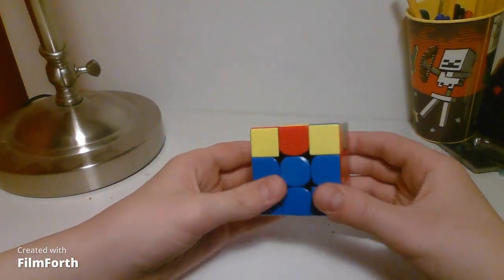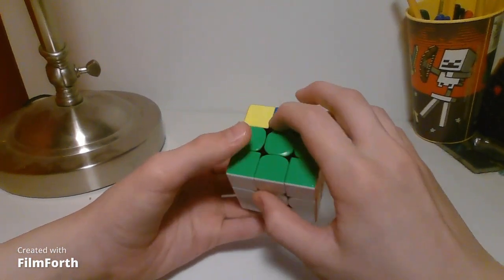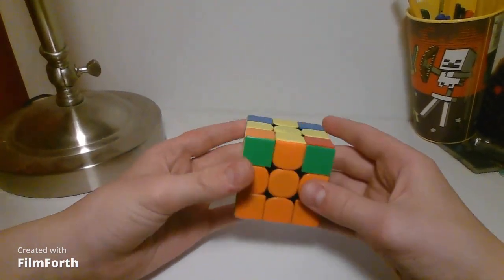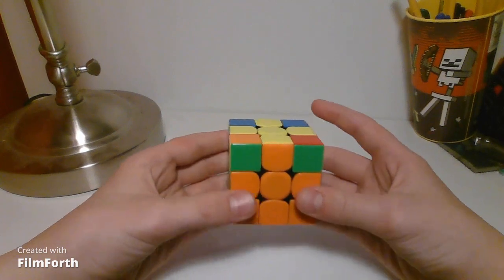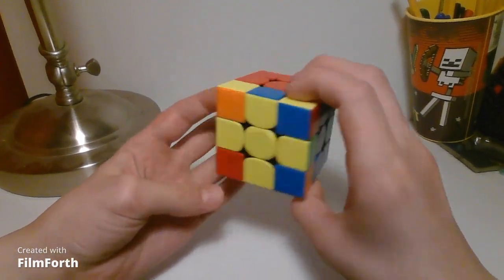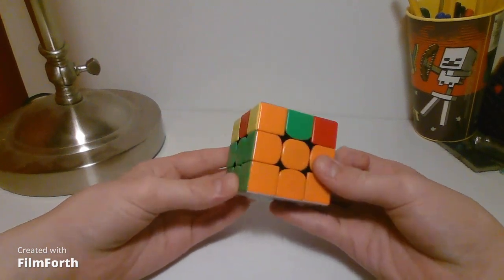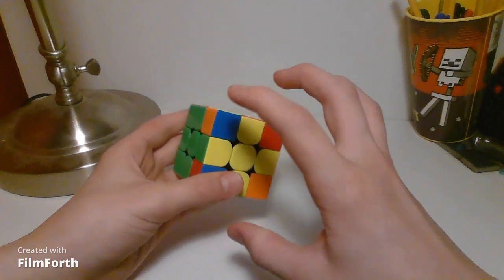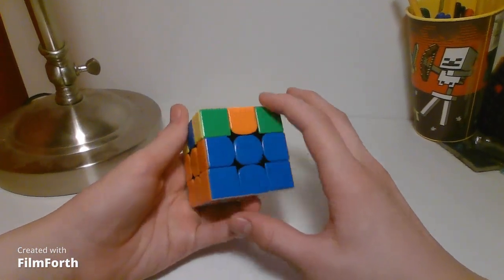So the next step is you're going to want all of these colors to be in their correct spot. So we're going to turn the cube and get as many of them solved as we can. So this one we got 1 solved. See if we can get more. This one we have none solved. This one we have 1 solved. And this one we actually have 2 of the edges that are solved, whereas these 2 are not.